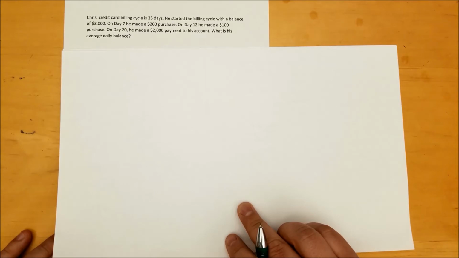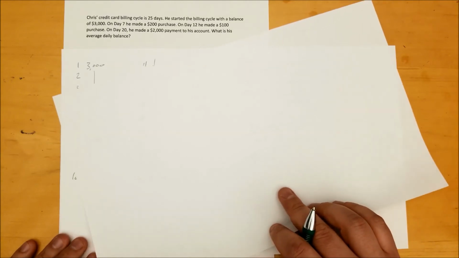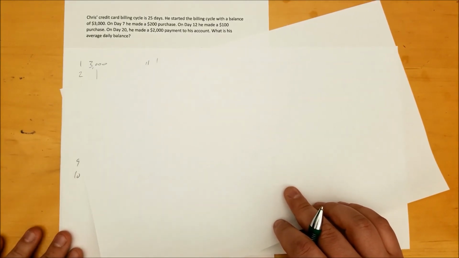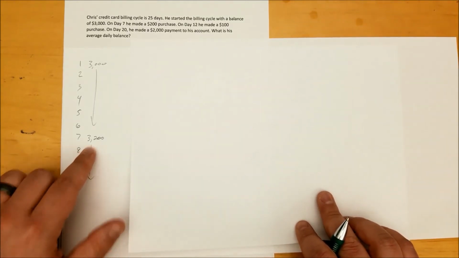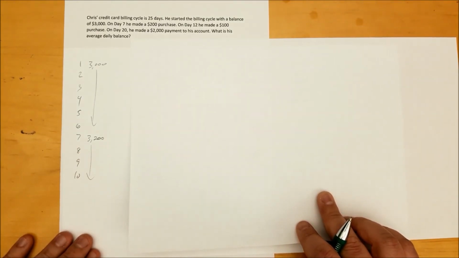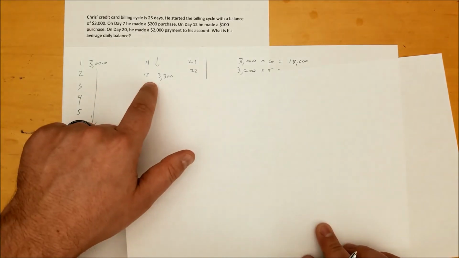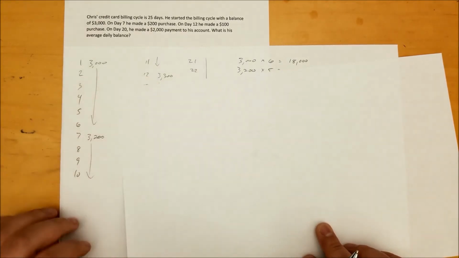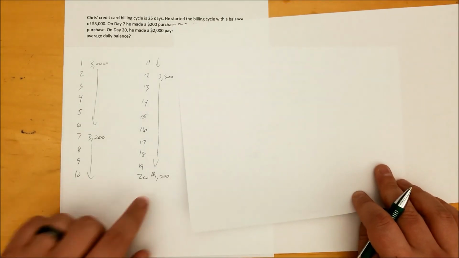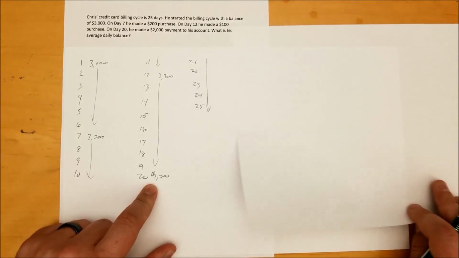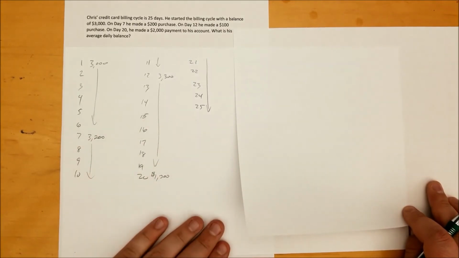So since there was 25 days, you should have written 25 numbers down. On day 1, it was a $3,000 balance. On day 7, it became a $3,200 balance. On day 12, it was $3,300. On day 20, it went down to $1,300, and it stayed that way the rest of the cycle.